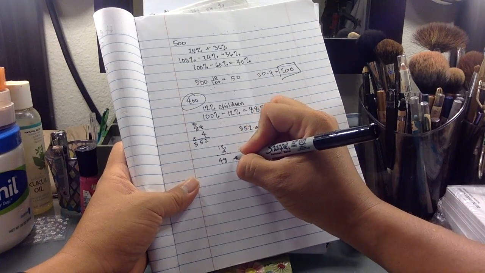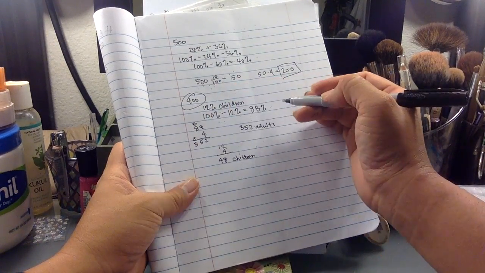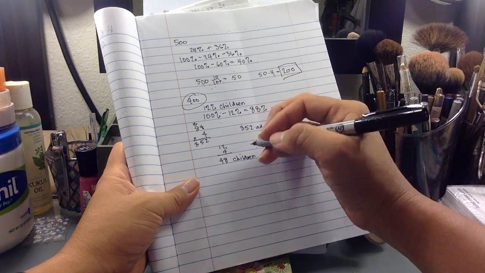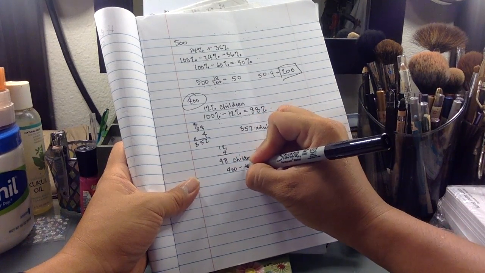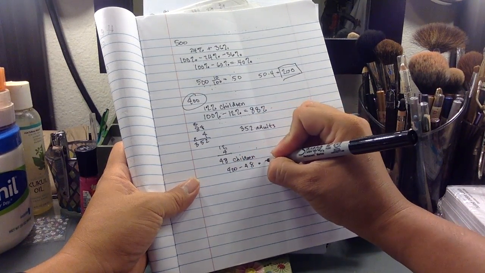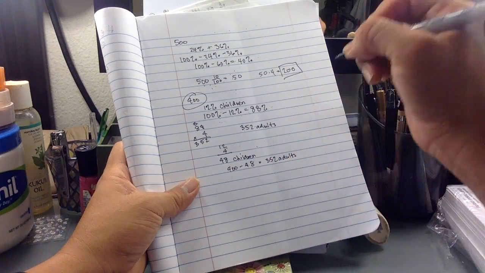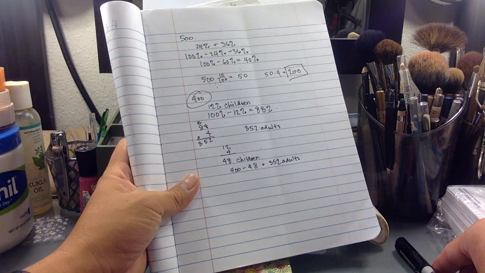And this is how many children are in this group of 400 people. So if you're asking me for the adults, what I would do is take my 400 people and subtract off the 48 children, and I would get 352 adults. It's 2 separate ways of getting the same answer. Hopefully that helps.